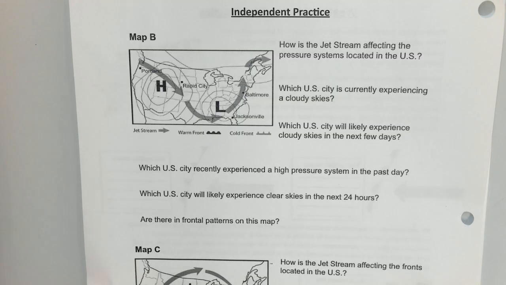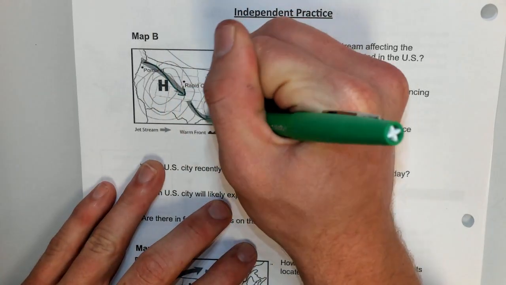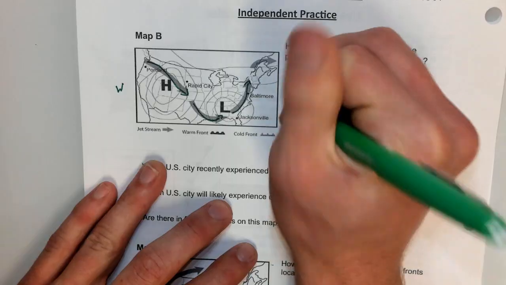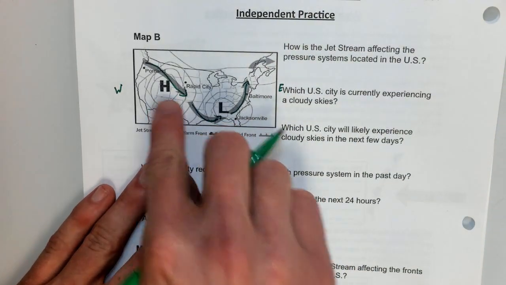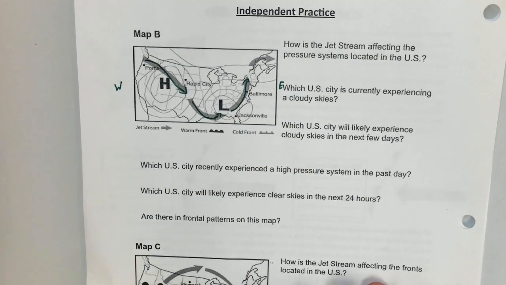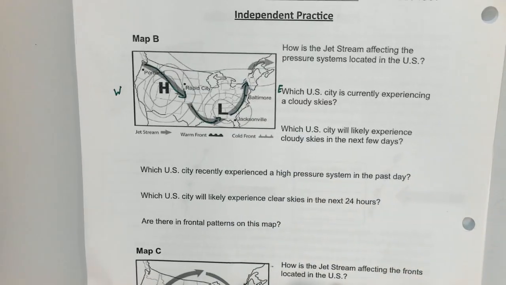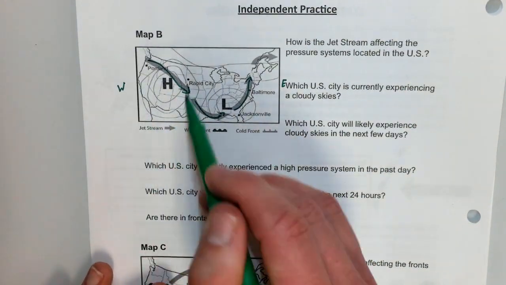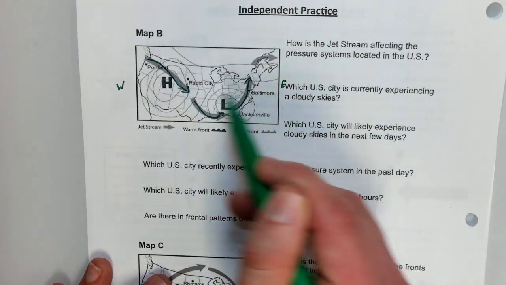Now, like I said, the jet streams move from west to east, and that's what you see indicated by these arrows. Now we have high pressure over here where there's an H, and low pressure over here where there's an L. So when you think about it, how is the jet stream affecting the pressure systems located in the United States? Well, the jet stream affects the pressure systems by moving the pressure systems from west to east. It moves the pressure systems throughout.